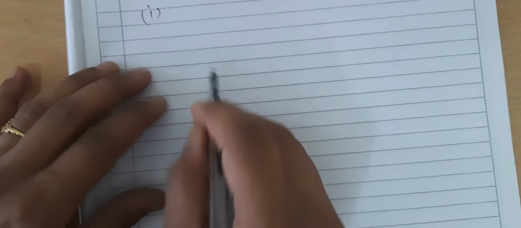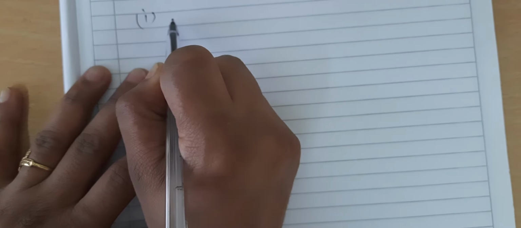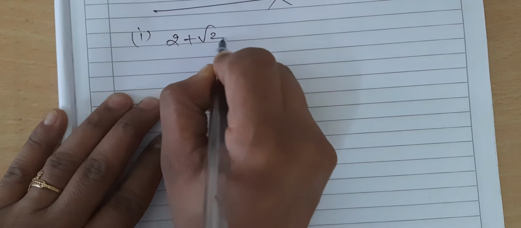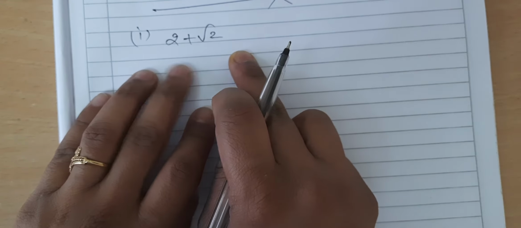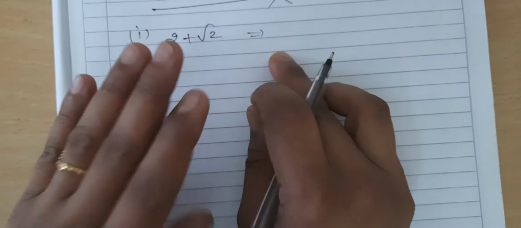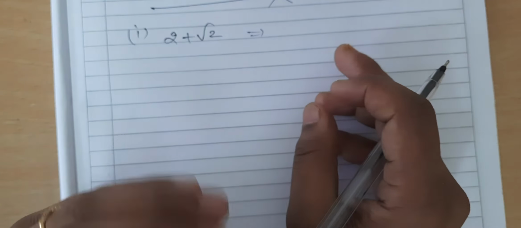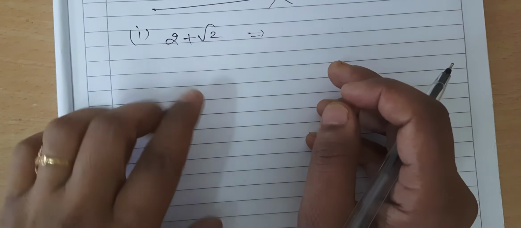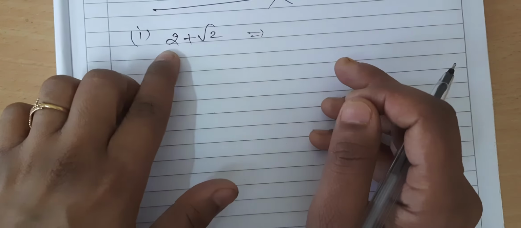So the first thing is, if two numbers are given and the question is to add both the numbers, and the numbers are 2 and root 2, add these two numbers. Your answer should be, madam, this is the only answer. We cannot add 2 plus root 2 further, because root 2 is irrational, 2 is rational.